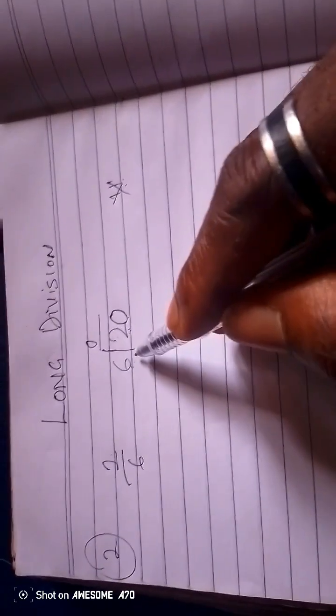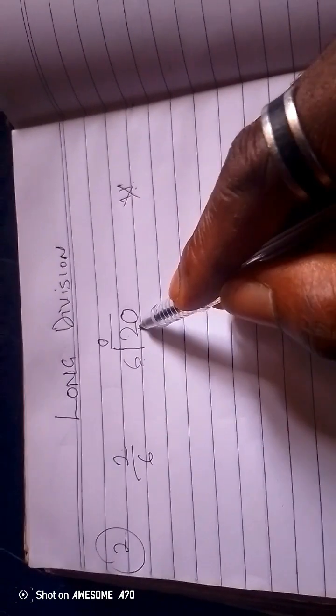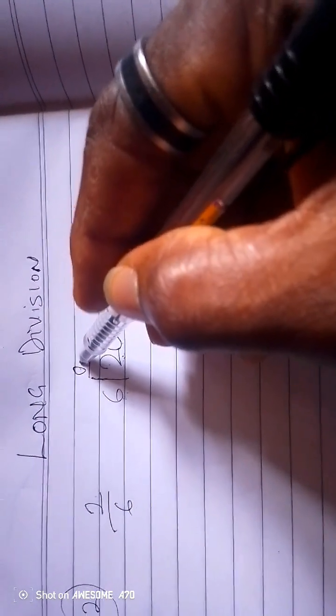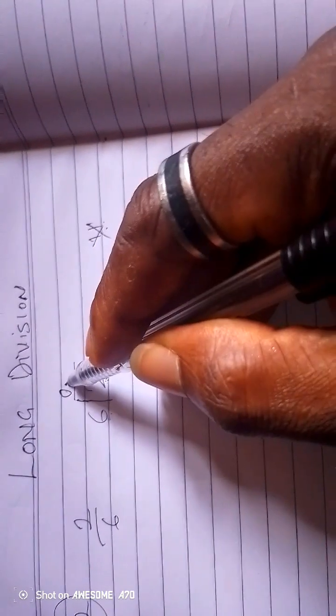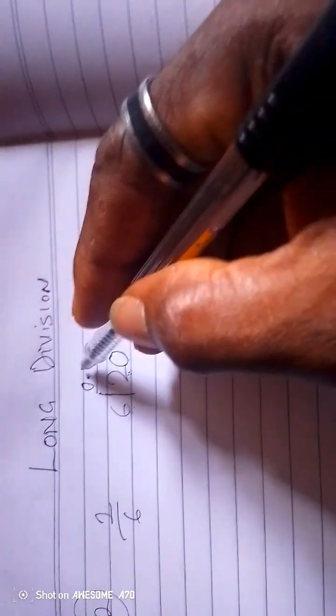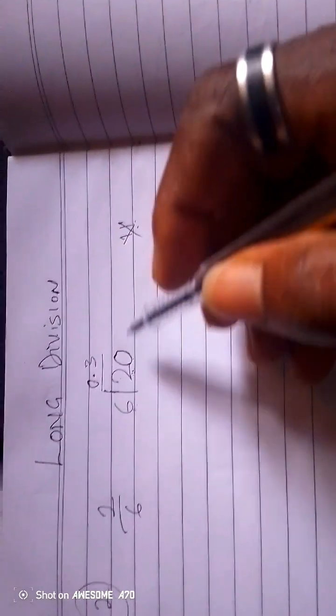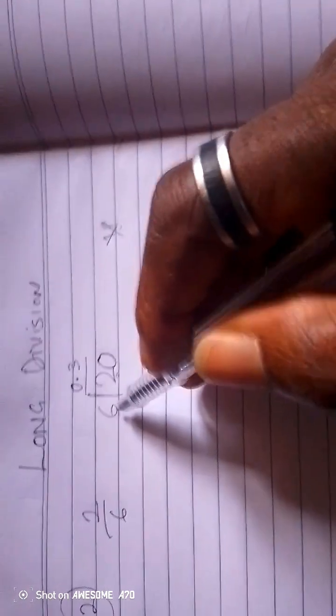Okay, so let's see. 6 goes into 20. Since this was into this, which cannot, you bridge it with a point. So this goes into this and gives me 3 point something. It gives me 3, because 6 times 3 is 18. That is the largest number that can go into 20.